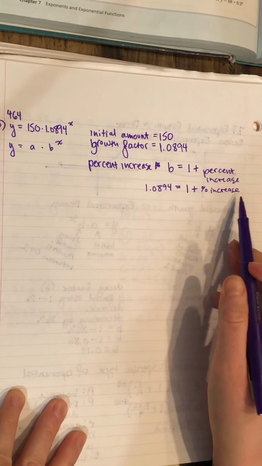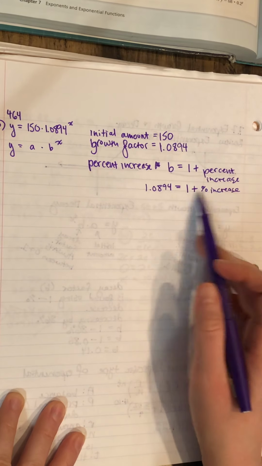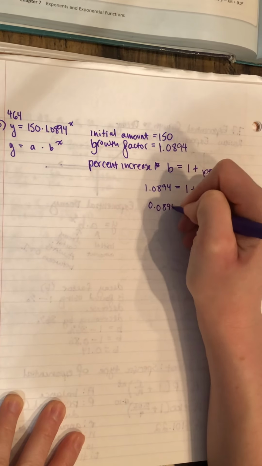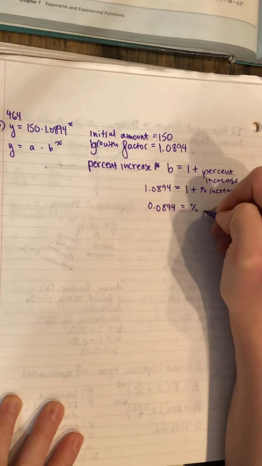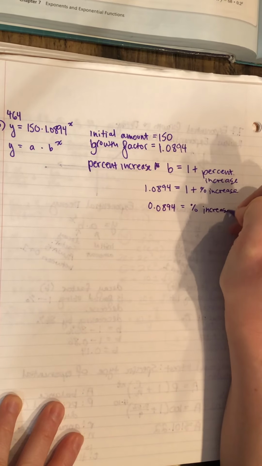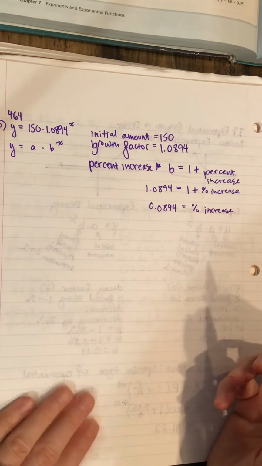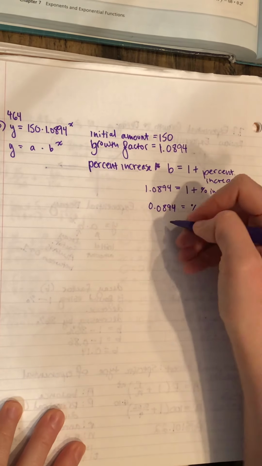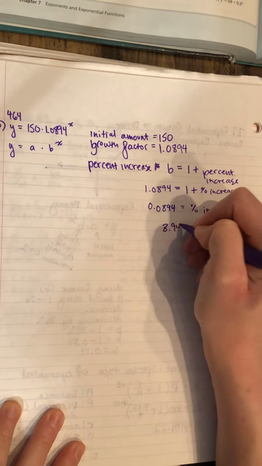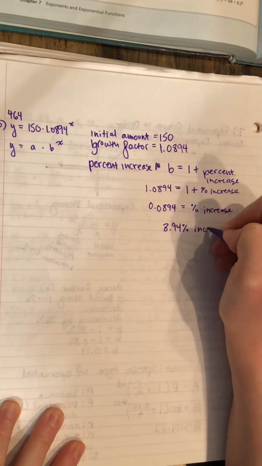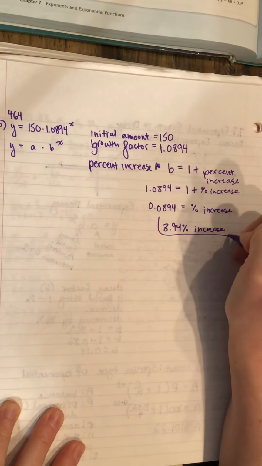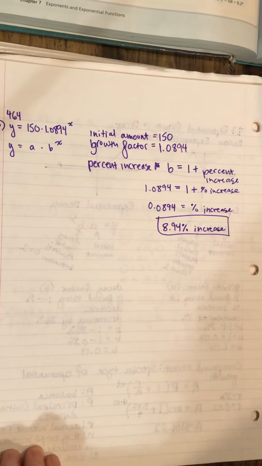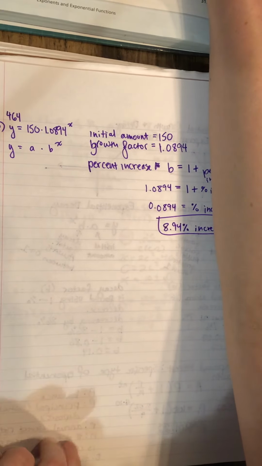Okay, so to find the percent increase, we just solve for it, subtract 1 on both sides. So 0.0894 is equal to the percent increase. Okay, and if you wanted to express that actually as a percent, move the decimal 2 places to the right, and you would get that 8.94% increase. Okay. All right.